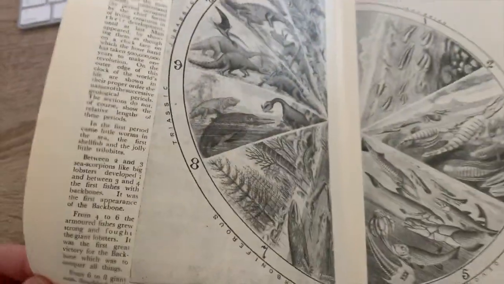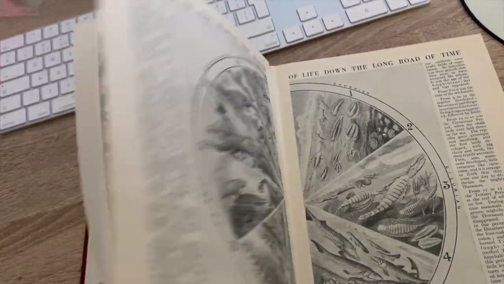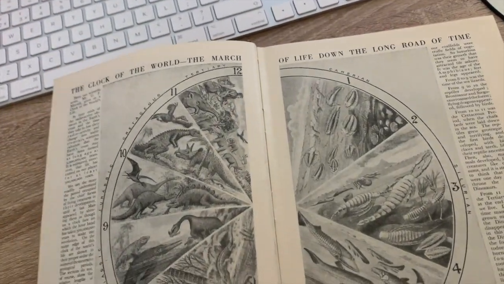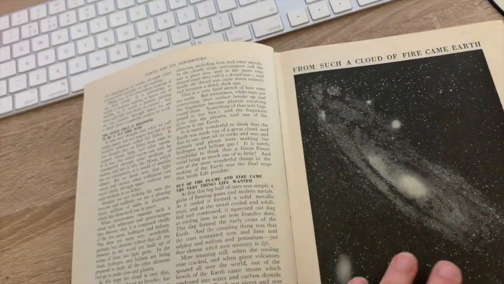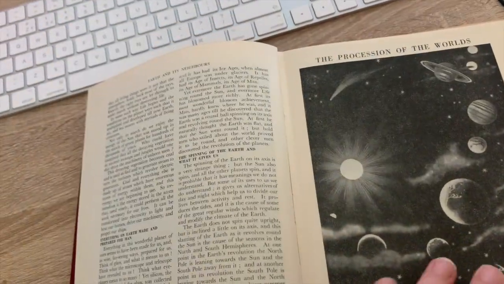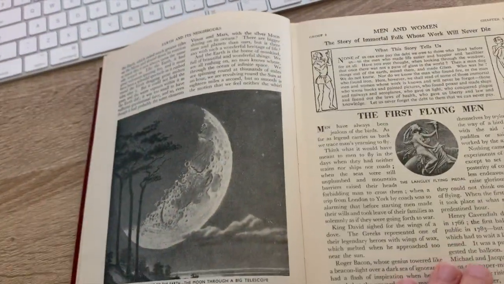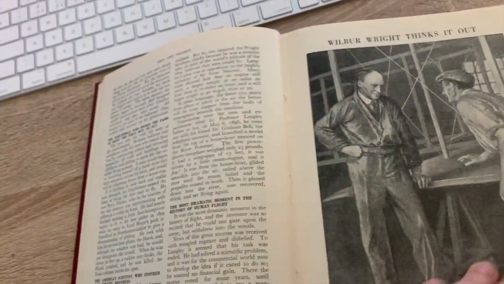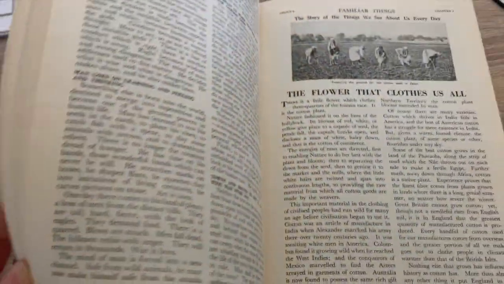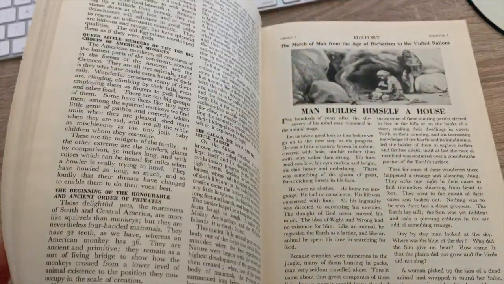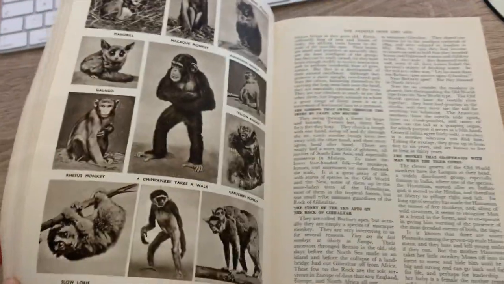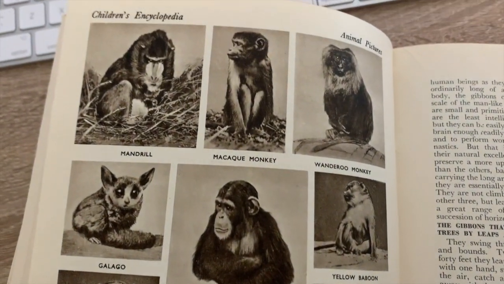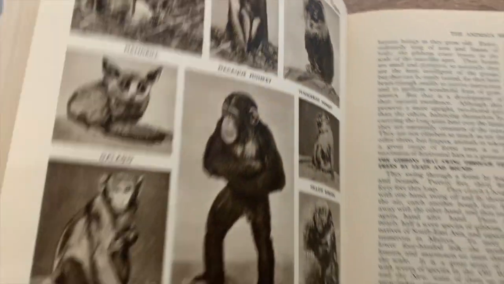It says all about what the books are about. This is the clock of the world. Trying to find the contents page, if there is one. So because this is a children's encyclopedia, there's actually a lot of pictures in here. So it's got lots of things about animals.